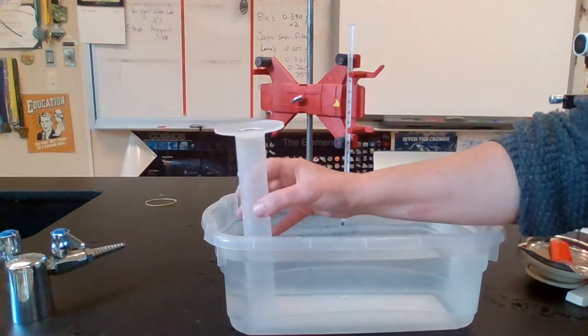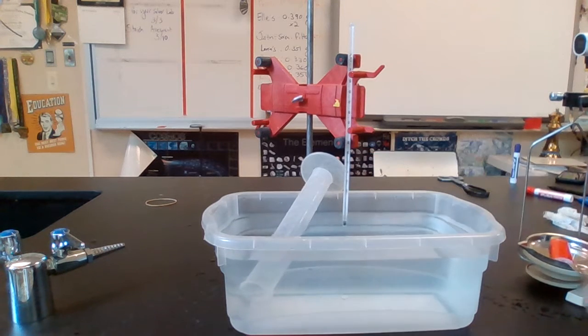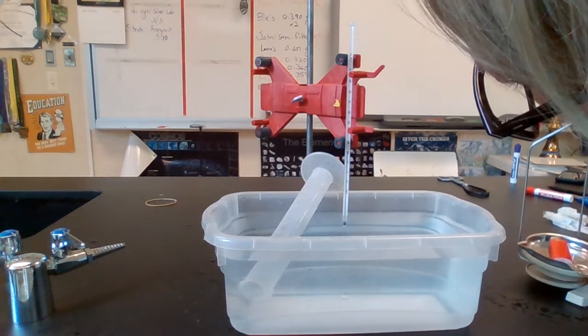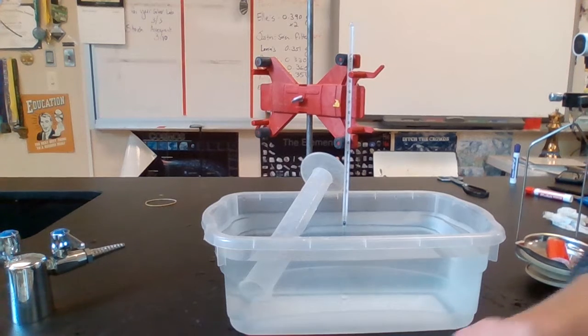I'm also ready to take the temperature of the water, which is the same as the temperature of the classroom, which is 22.5 degrees Celsius. And I think I already mentioned to you that the pressure is 101.9 kPa. So the next thing I'm going to do in the next video is talk you through some of these calculations and how to come up with the molar mass of butane gas at the school's room temperature.